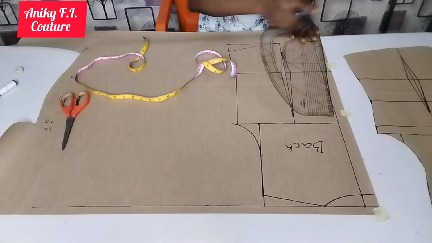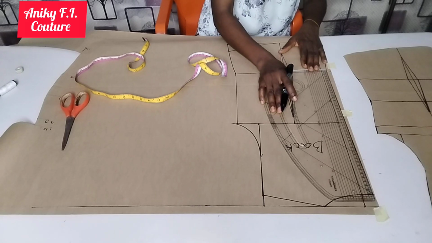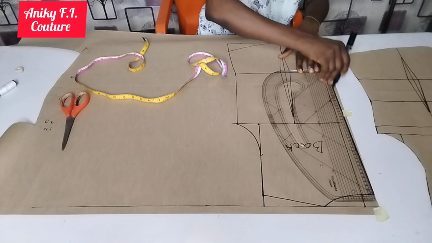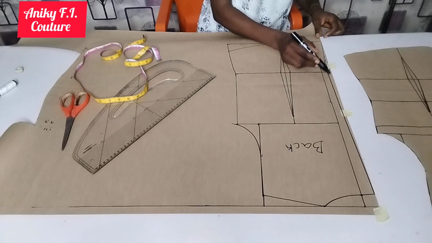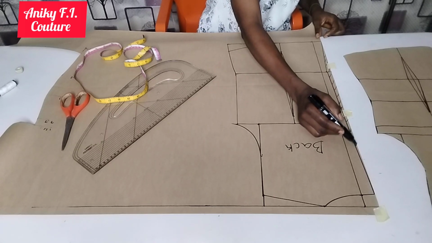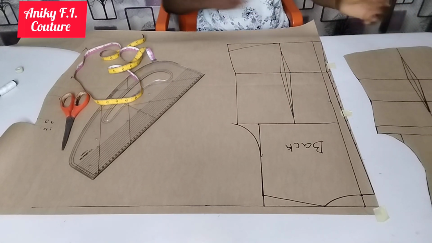So I'm connecting slightly to meet the down part of my top, and I'm connecting slightly to meet the neckline, just like this. As you can see, I'm cutting this out now to avoid the zip bug at the back part, to avoid folding at the back part. Here's my dart. So I'll now cut it out for you guys to see.